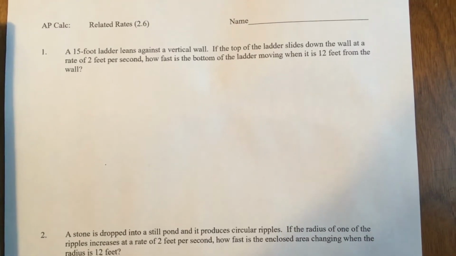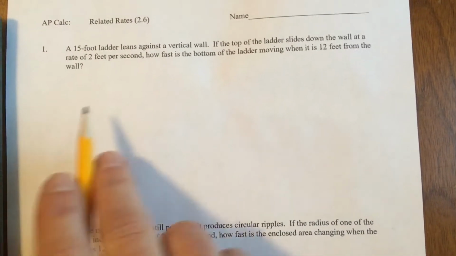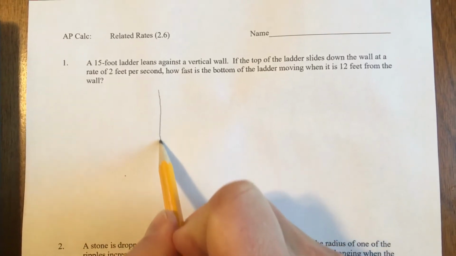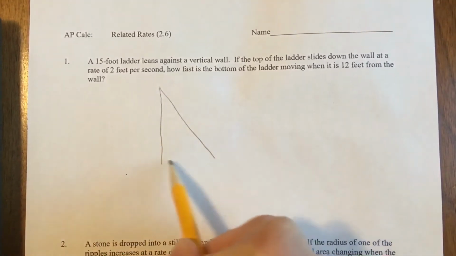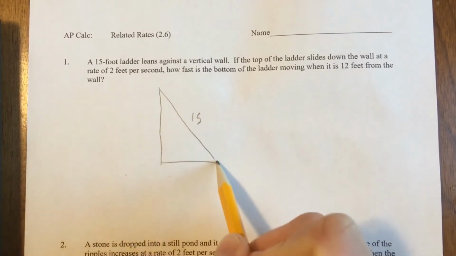Hi, these are the answers to the related rates worksheet. First one has a 15-foot ladder leaning against the wall. So we're going to draw a picture of that. 15-foot ladder leaning up against the wall.